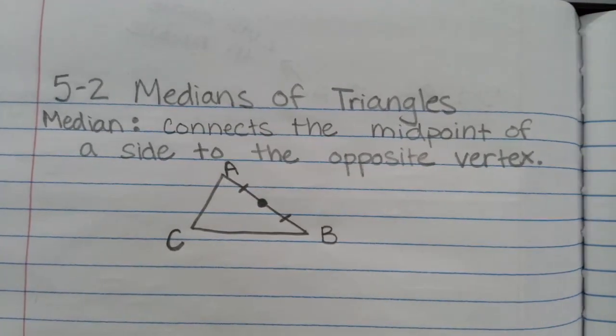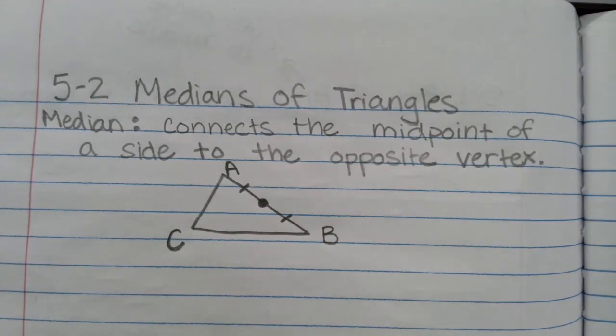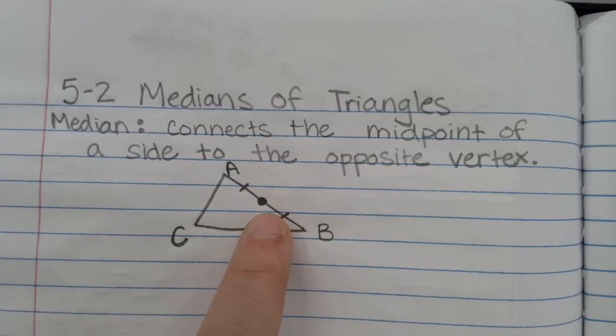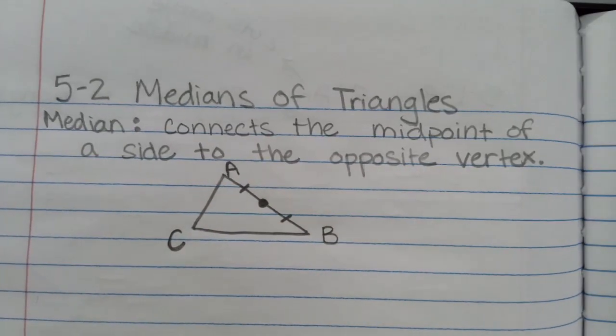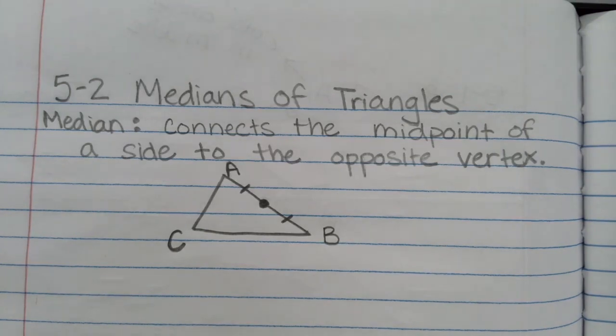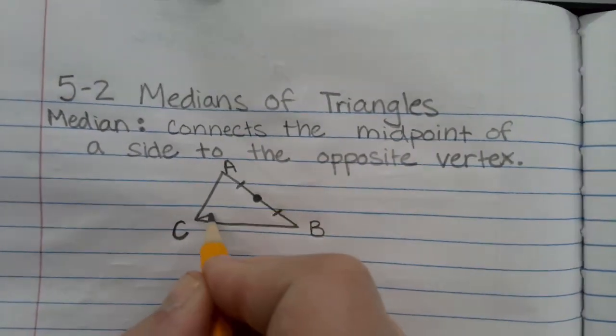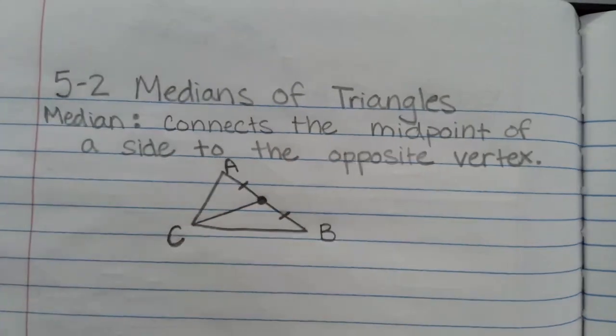And when we say vertex, we're really looking at one of those angles, A, B, or C. So which one of those would be opposite of this point? A, B, or C? Which one would go through the triangle? C. So that's what we're going to connect, this to C. And that's a median.